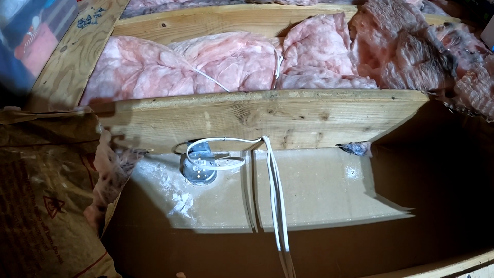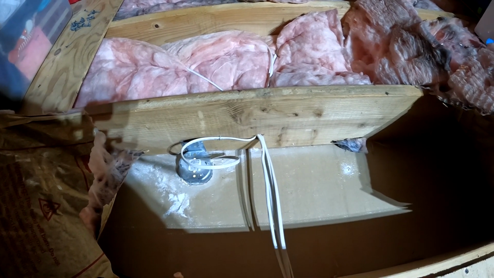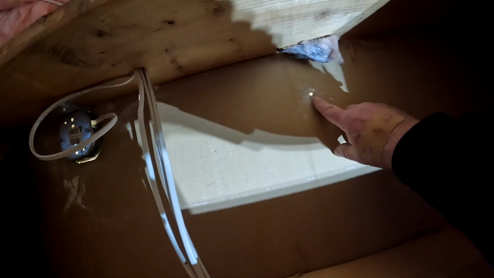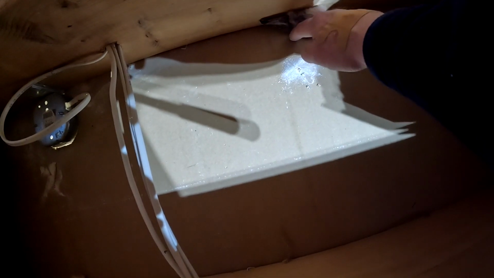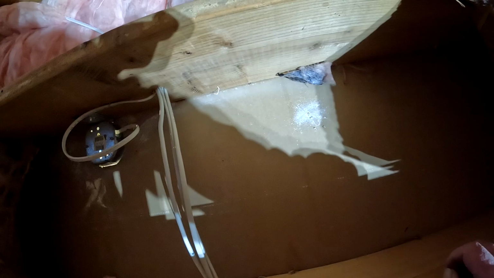I'll take you downstairs and show you the sketch on the ceiling, but we would have been too close to this rafter. So I did drill a test hole, and this test hole is an inch and a half in this direction from my original mark. We would have just caught the edge of the rafter.